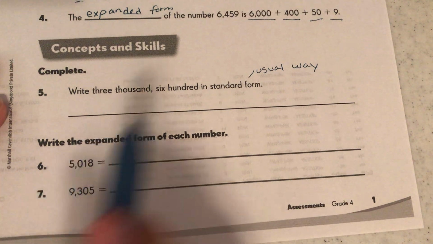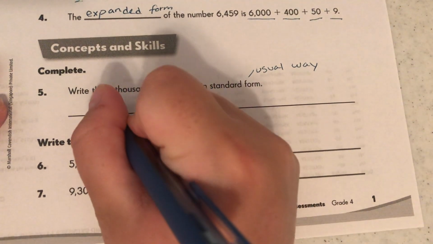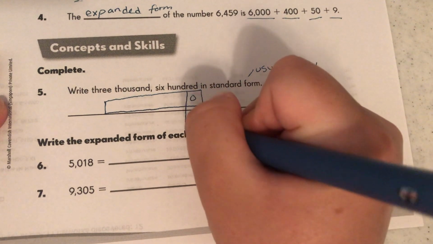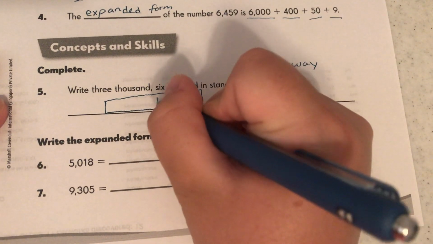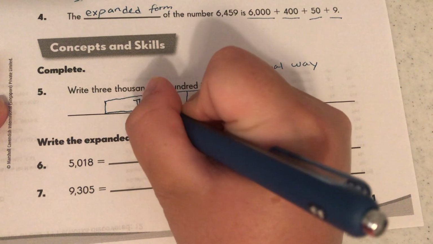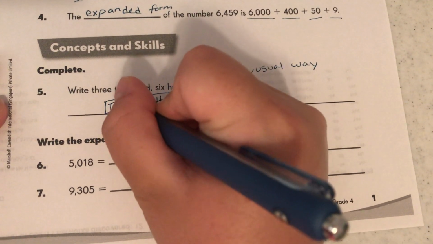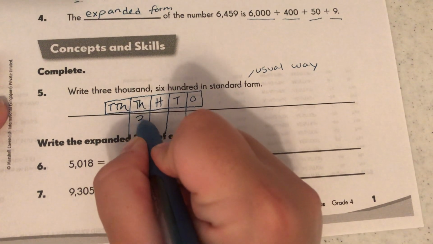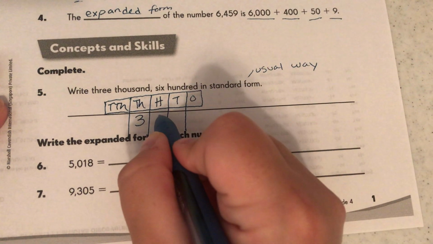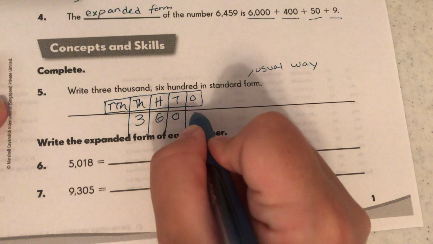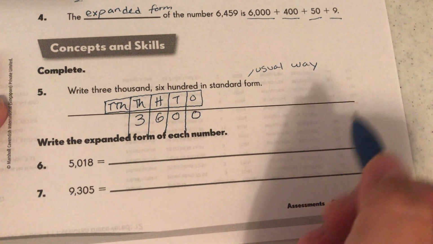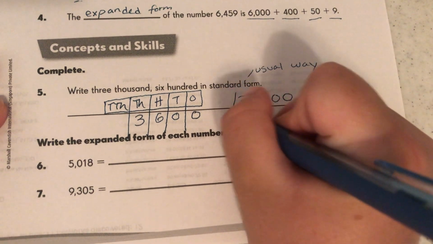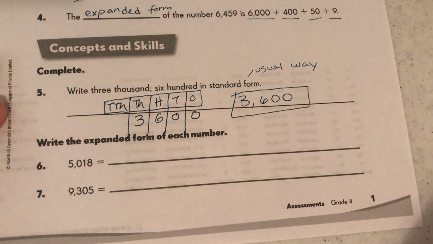3,600. I could do place value charts. I could do my rectangle and say ones, tens, hundreds, thousands, 10,000s. Let's see, I have 3,600. The rest would be zeros. So my number is 3,600 in standard form.